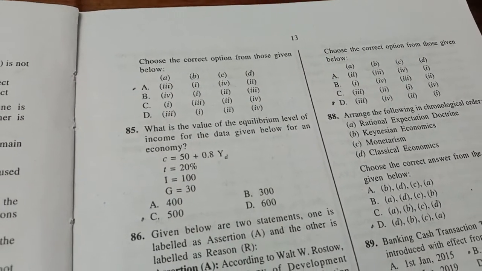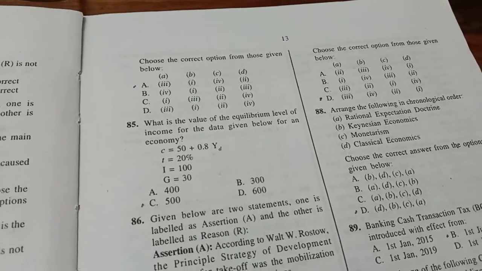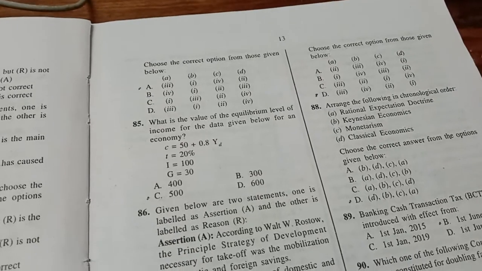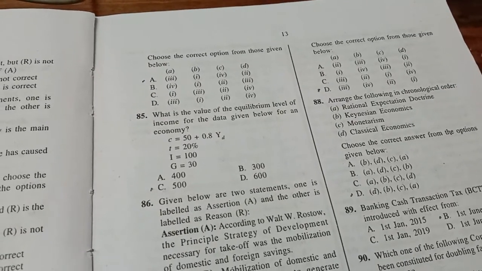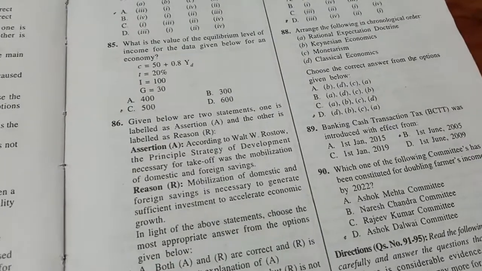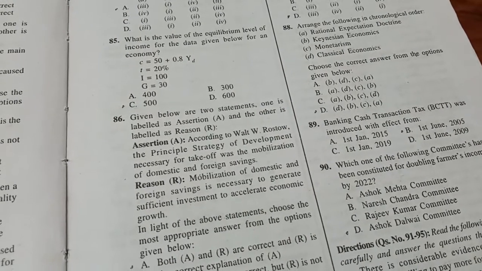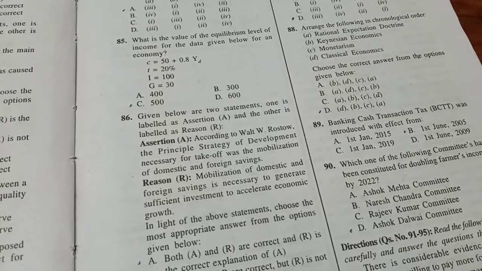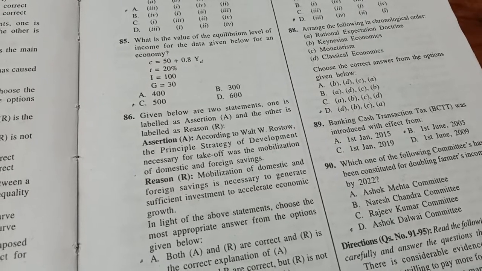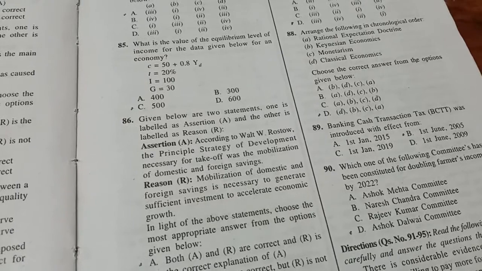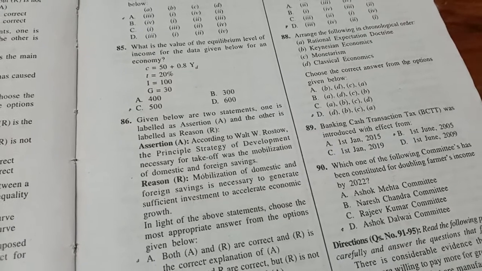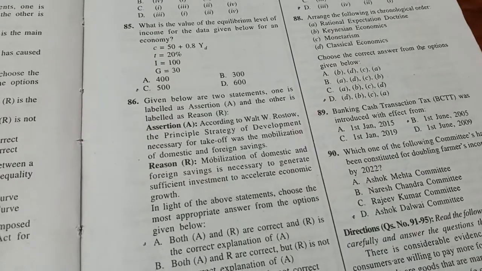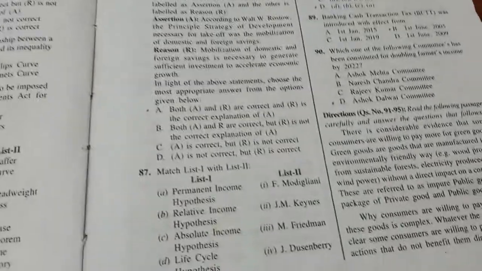What is the value of the equilibrium level of income for the data given below for an economy: 500, C equal to 50 plus 0.8 YD, T equal to 20%, I equal to 100, G equal to 30. Assertion A: according to W W Rostow, the principal strategy of development necessary for takeoff is the mobilization of domestic and foreign savings. Reason: mobilization of domestic and foreign savings is necessary to generate sufficient investment to accelerate economic growth. Both A and R are correct, and R is the correct explanation of A.